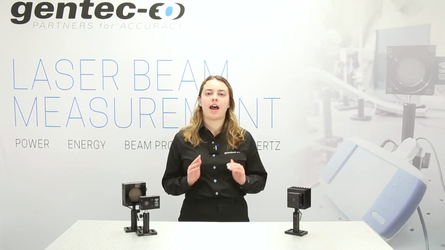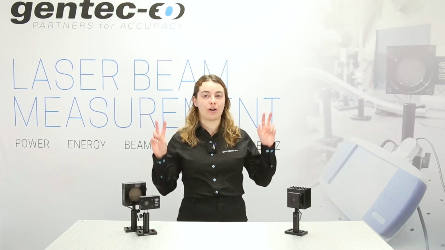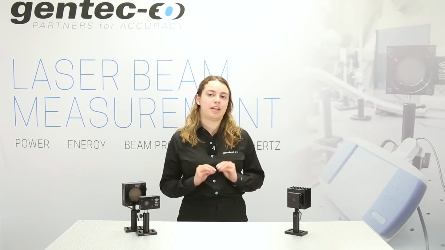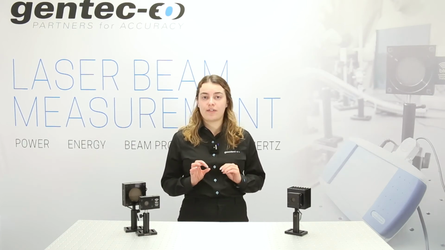Now, let me explain why a maximum of 80%. Most laser beams have a Gaussian profile, so most beam diameter definitions don't include the region that we call the wings. 80% takes into account that the majority of the power distributed in the wings will be inside the aperture. The other reason is to avoid edge effects. If it is too big, there is a good chance that your beam will hit the housing of the detector.